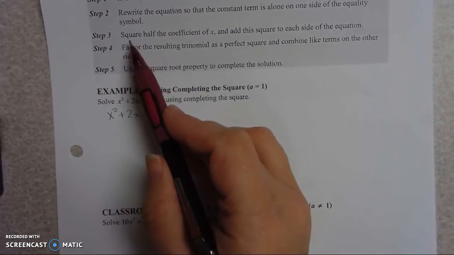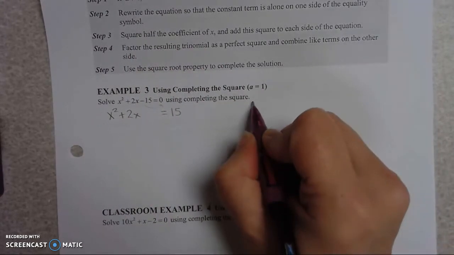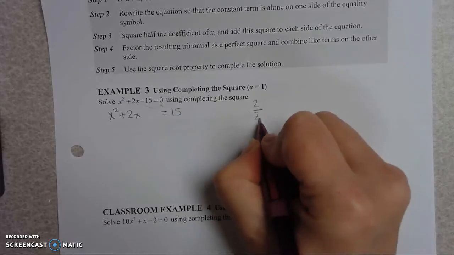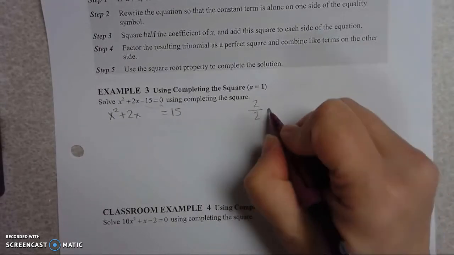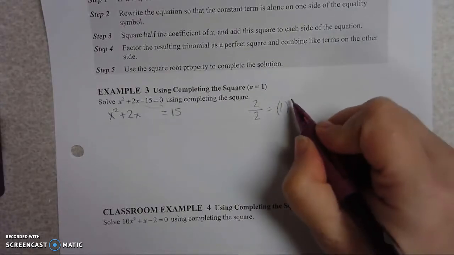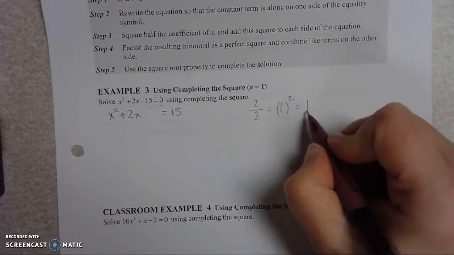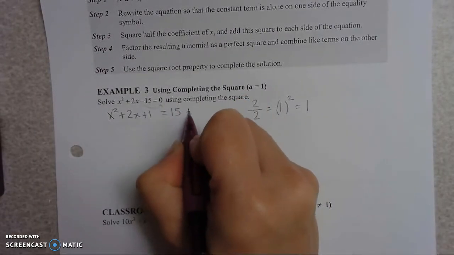Alright, then that brings us to square half the coefficient of x. So we're going to take the coefficient of x, which is 2, and take half of it. You can do that by either dividing by 2 or multiplying by 1/2. Alright, which gives us 1, and then we square that, which is also 1. So now I'm going to add 1 to both sides.